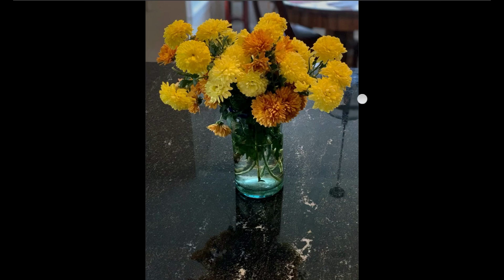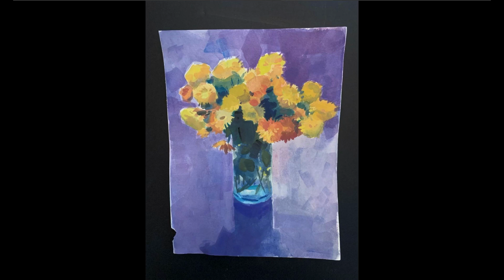Here's one subject. I had some mums a couple of years ago, and I clipped them off and put them into a vase and had them on the island. And I looked at them for a while and I took the shot, and that was kind of interesting. And then I was scrolling through certain things to do some quick studies or demonstrations. I did a quick study of this in gouache.